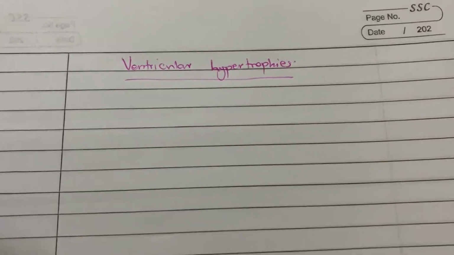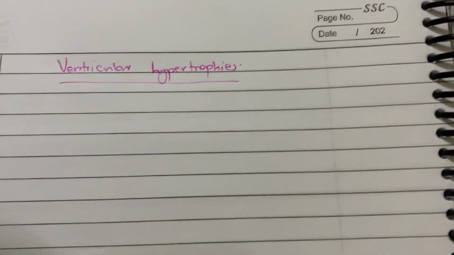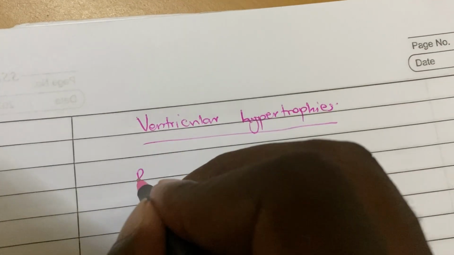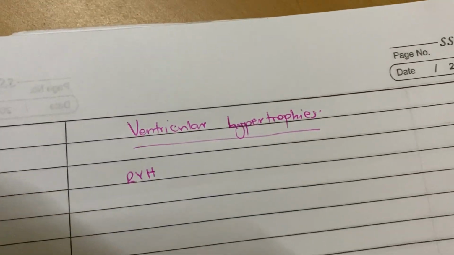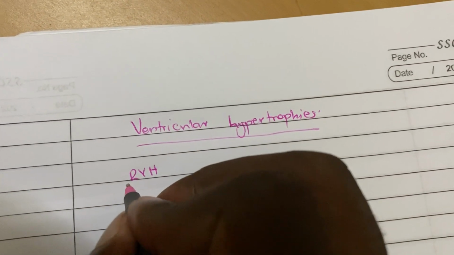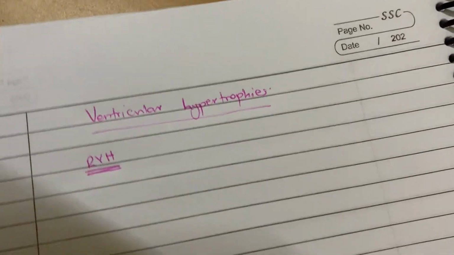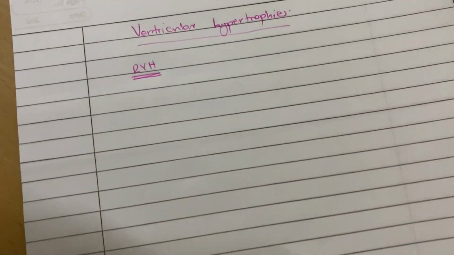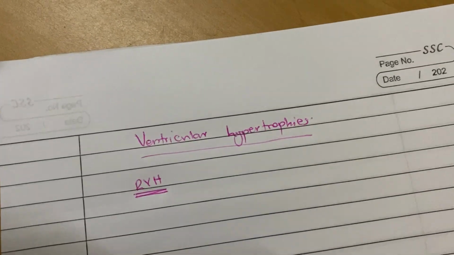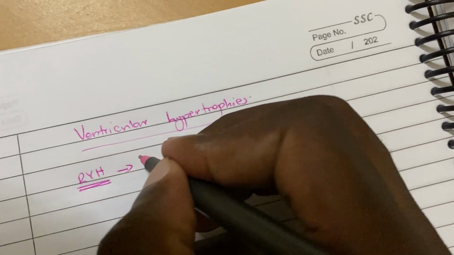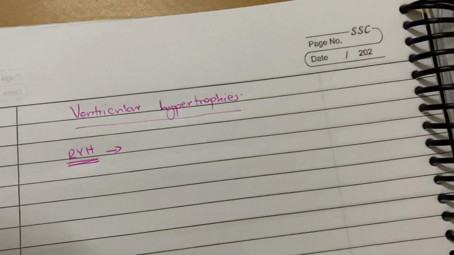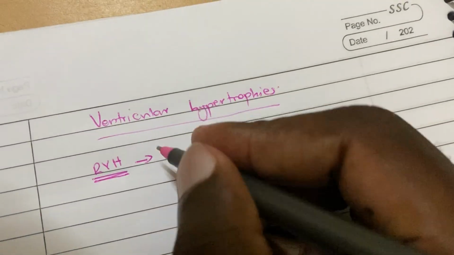So the next one we are looking at is ventricular hypertrophies. Remember, we have RVH and the LVH. So we are starting with right ventricular hypertrophy. So what is right ventricular hypertrophy? Increase in thickness. So these are very important. You see, the artery enlargements are important, but these ones are so important.